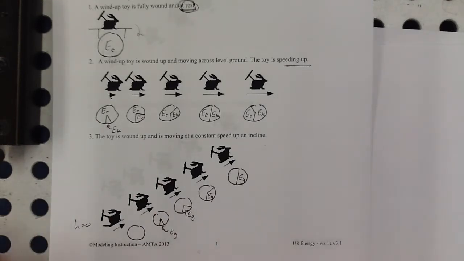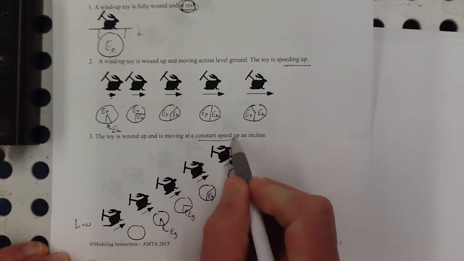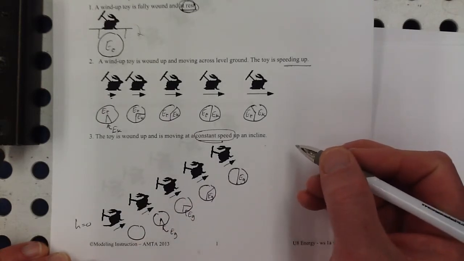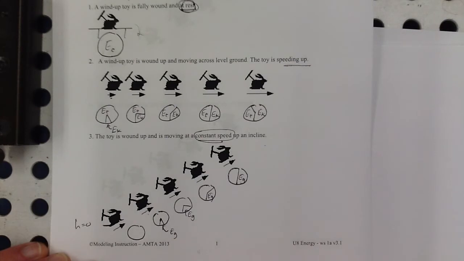What about the kinetic energy? Well, it's going the same speed. So however big we decide to make the kinetic energy slice, it's going to have to be the same size all the time. So I think I will make it a quarter of the pie.